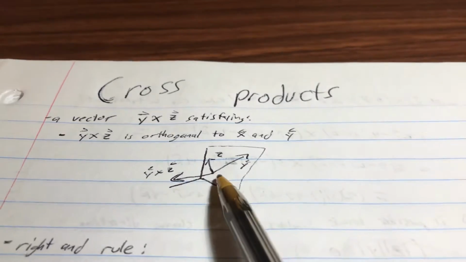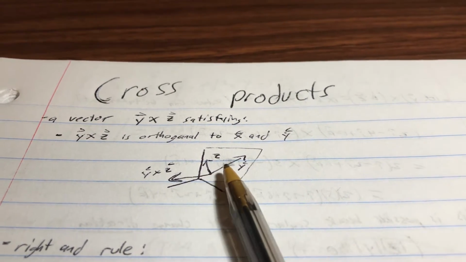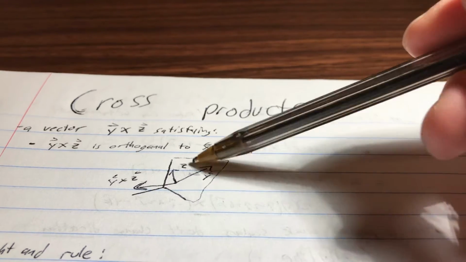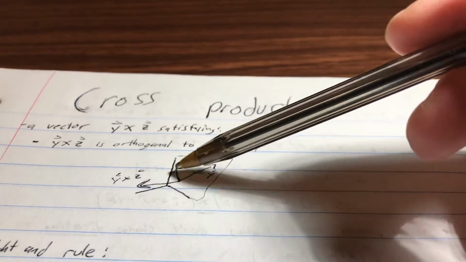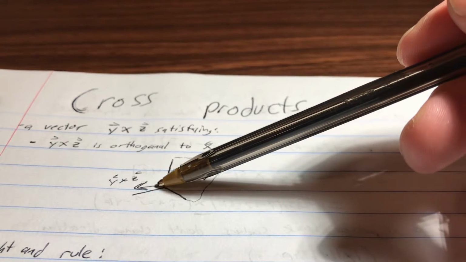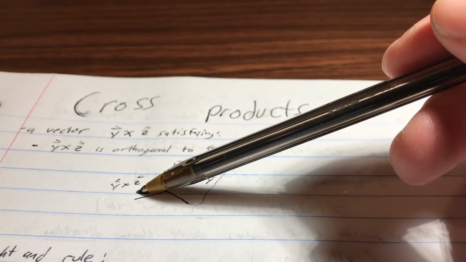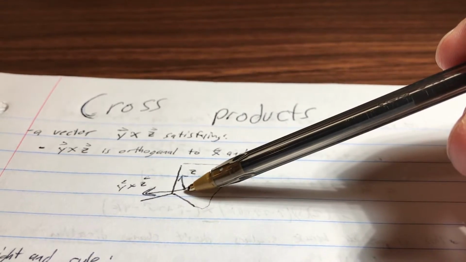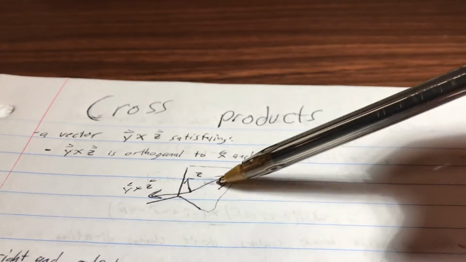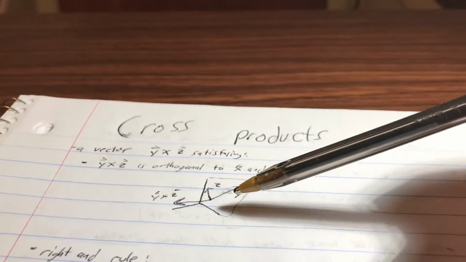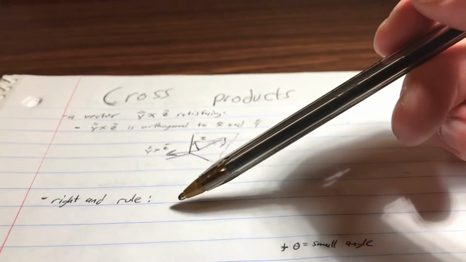So for example, say just for simplicity, I put y and z in the same plane, the y and z plane over there. And if I cross them, the vector that I get is an x vector. And it comes kind of out of, if this was a piece of paper, it would come out of the piece of paper. So that's one thing it says. It says it's orthogonal.